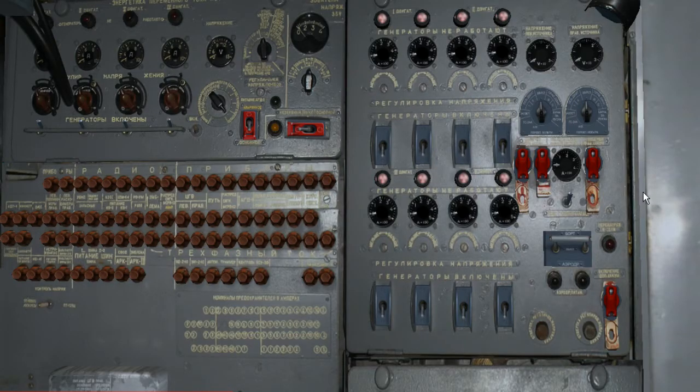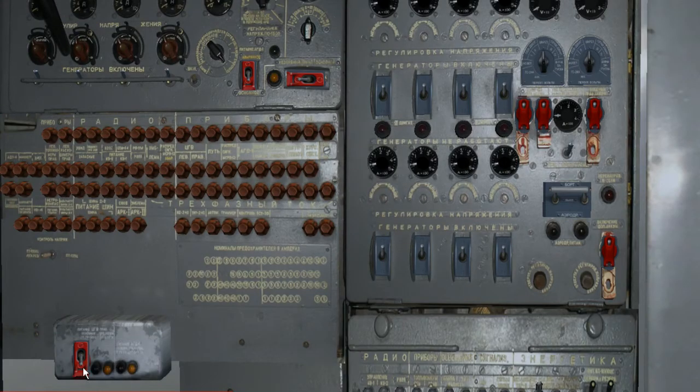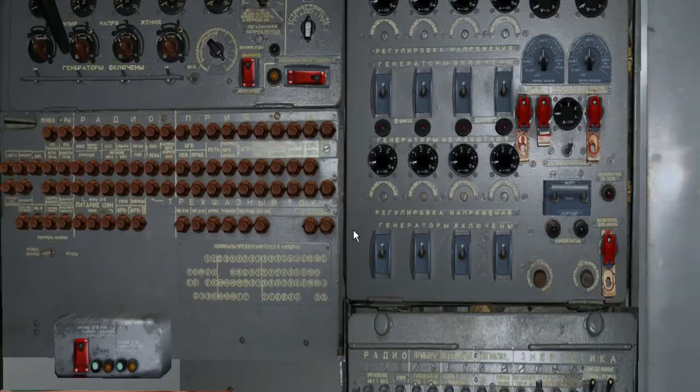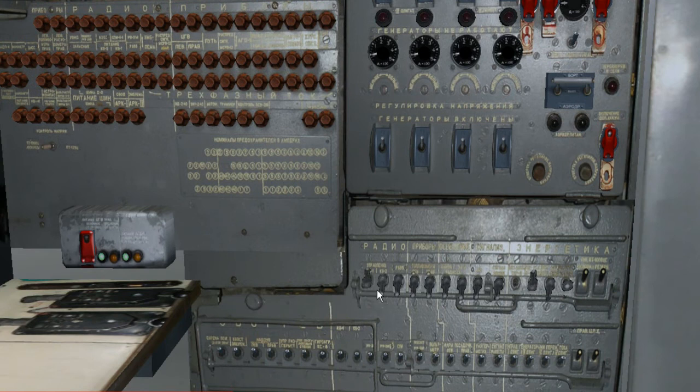So okay, this is the back panel. So here you have to turn all these switches on. These are the electrical system, I'm assuming. The engines and the systems, all the rest. And then you have these switches over here. Turn that one on, then this one, and then this one all the way to the right, and all these down here.